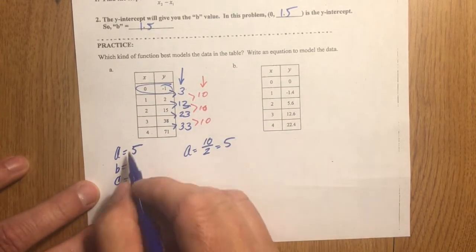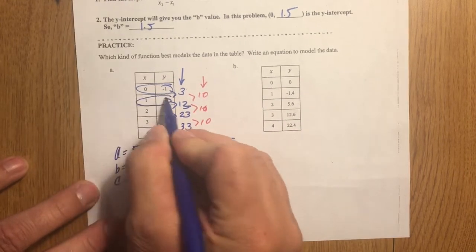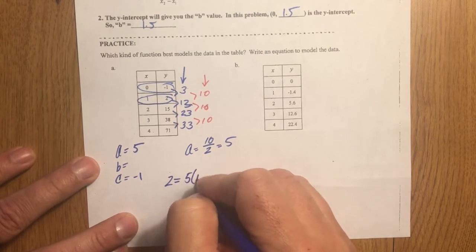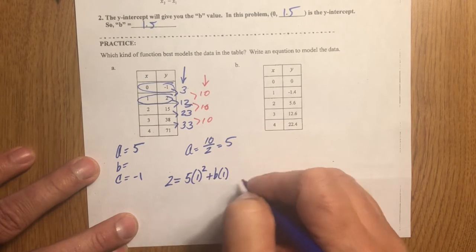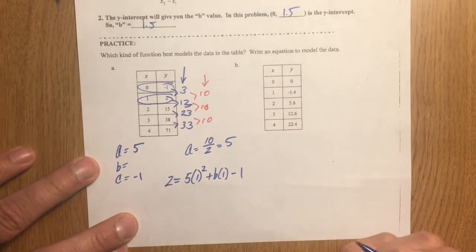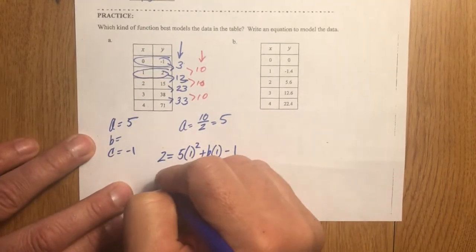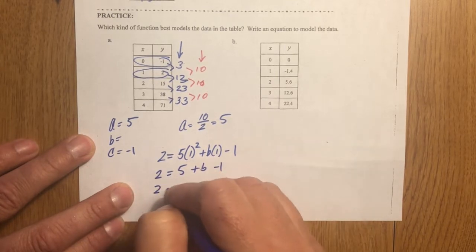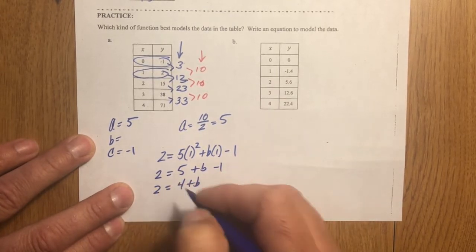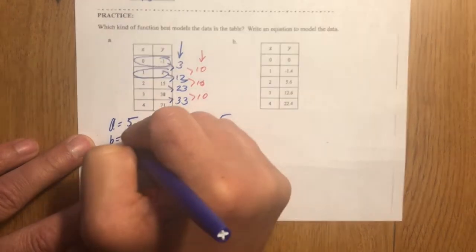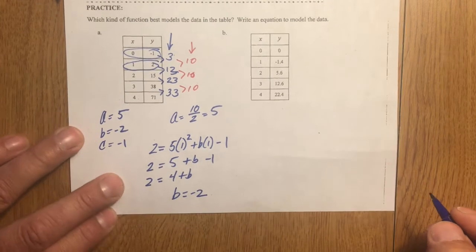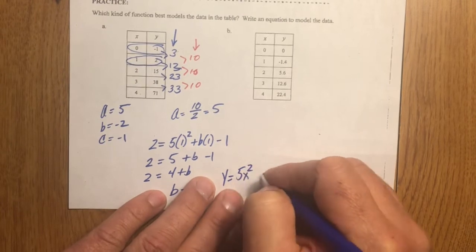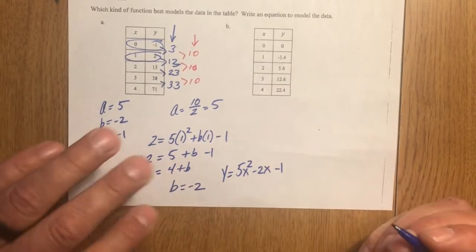All right, I'm gonna plug both of these in, using 1 and 2. So 2 is equal to A times x squared plus B times x plus -1. So 2 is equal to 5 plus B minus 1. 2 is equal to 4 plus B. Subtract 4. B is equal to -2. So my equation, y equals 5x squared minus 2x minus 1.